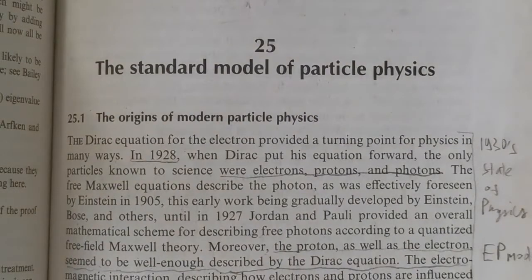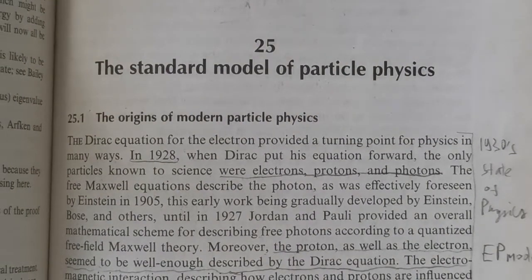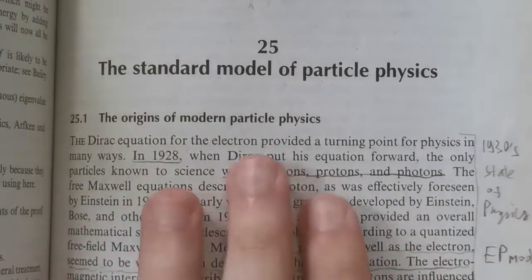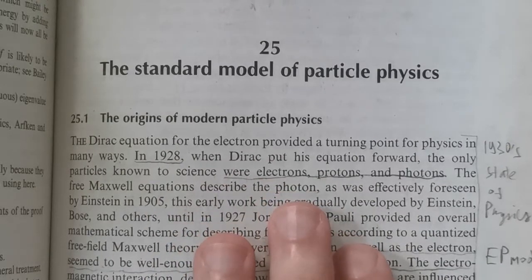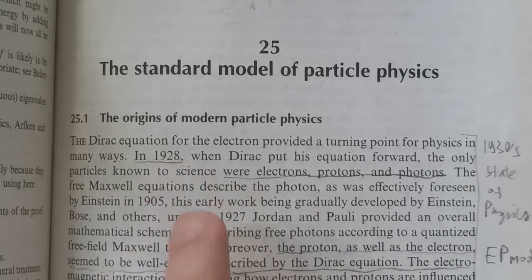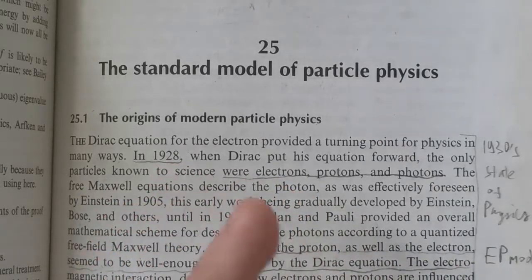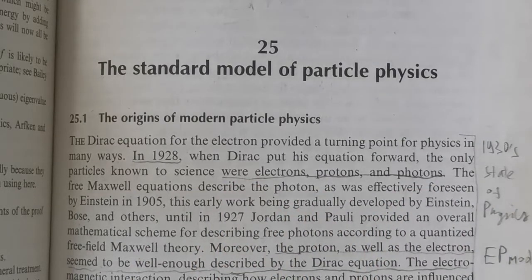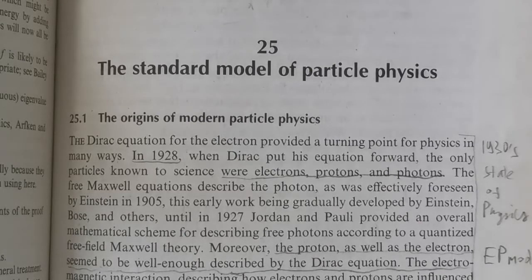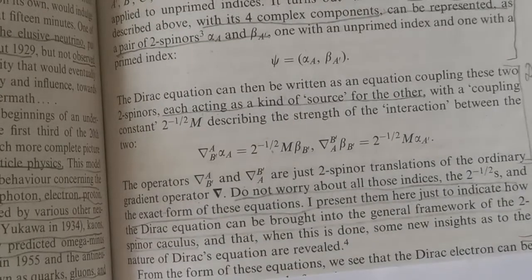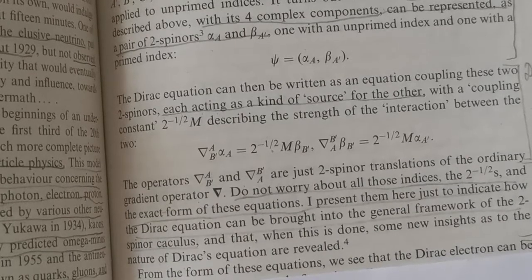So anyway, chapter 25 is about the standard model of particle physics. In the first part, we had a bit of history. What was surprising for me personally is that in 1928, the only particles known to science were electrons, protons, and photons. It's kind of surprising because it was not so long ago, only like 100 years. So that was chapter 25 in short.